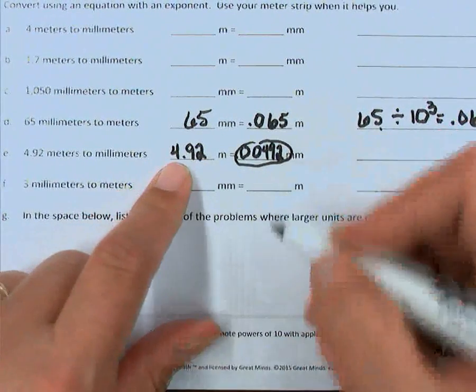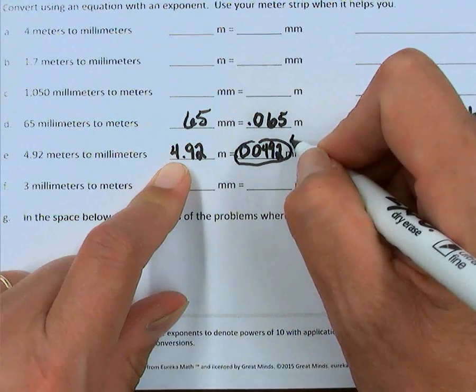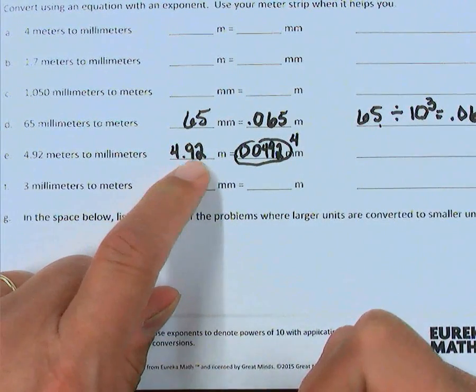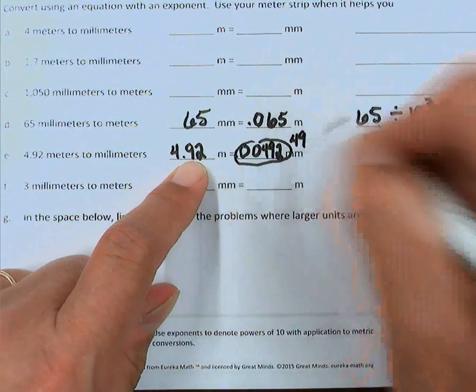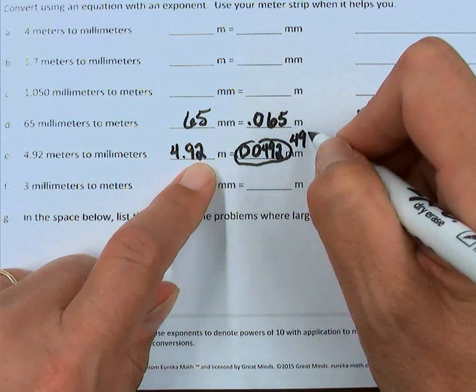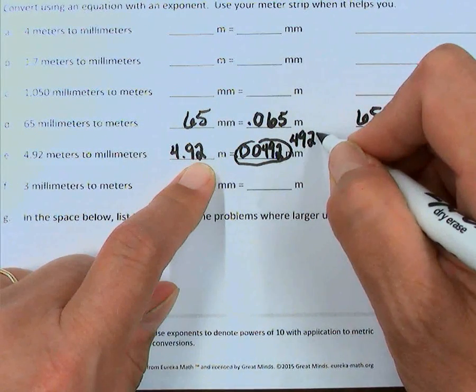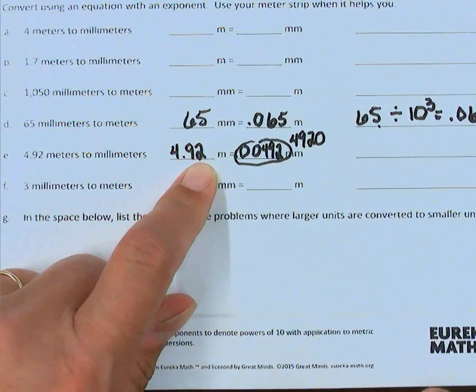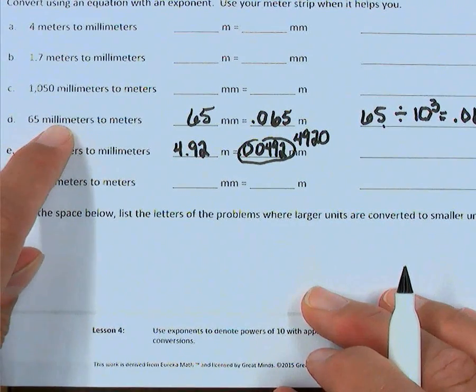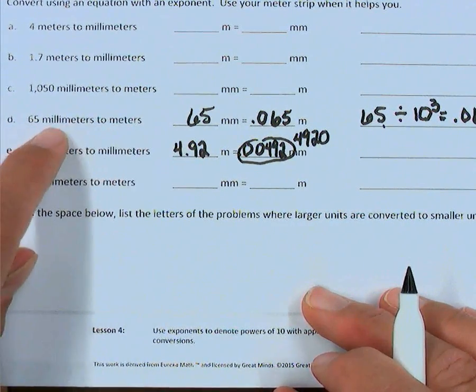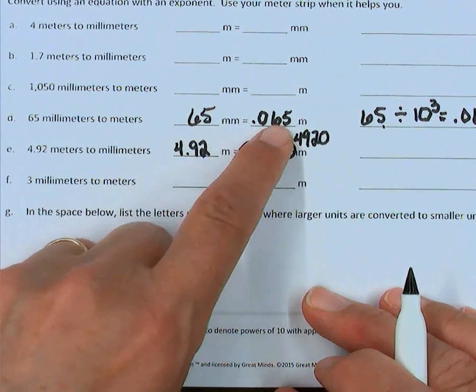So the 4 in the ones place is going to be in the thousands place. This will be in the hundreds place. This will be in the tens place. Nothing will land in the ones place. So this one, because we're going from something little to something bigger, we know this little thing is a part of something bigger.